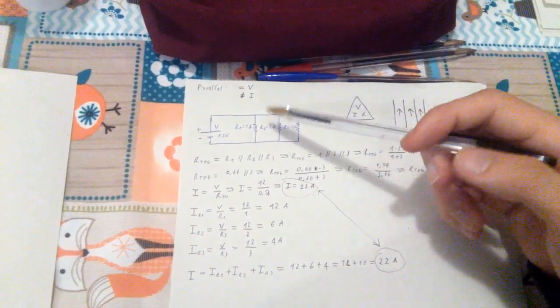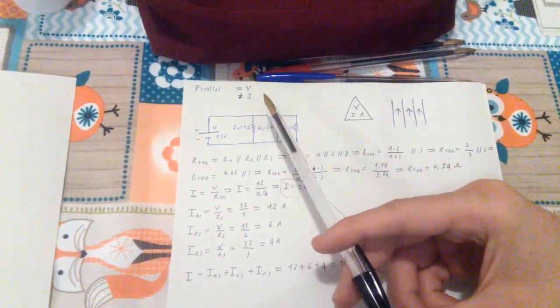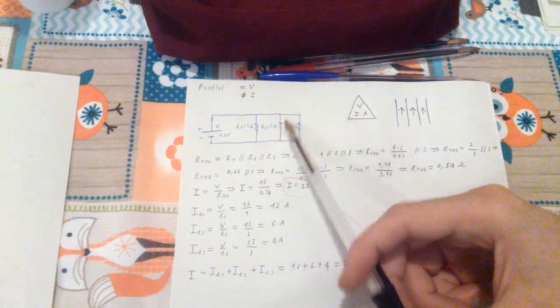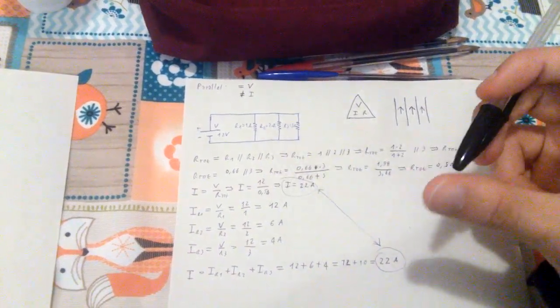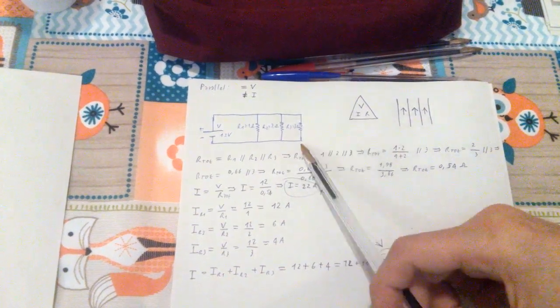So as you can see, in parallel, they're all gonna have the same voltage, but the current flowing through them is gonna be different. It's gonna be 12 amps here, 6 amps here, and 4 amps here.